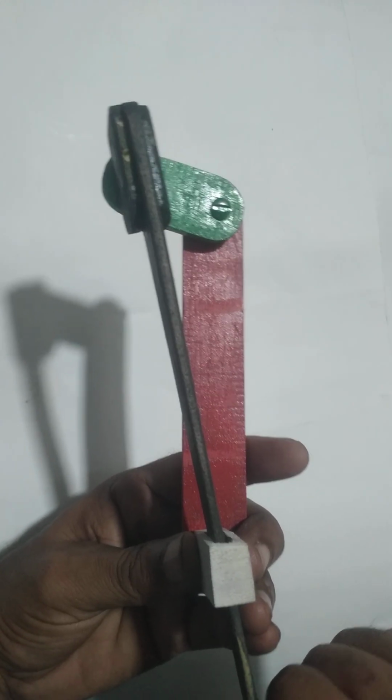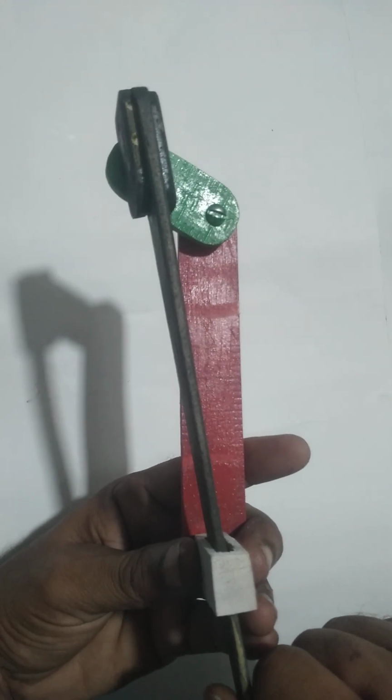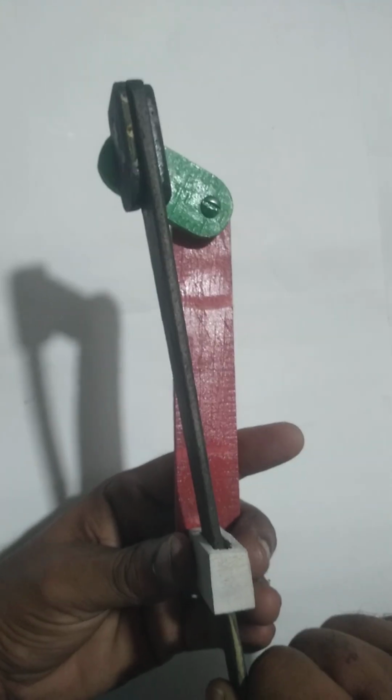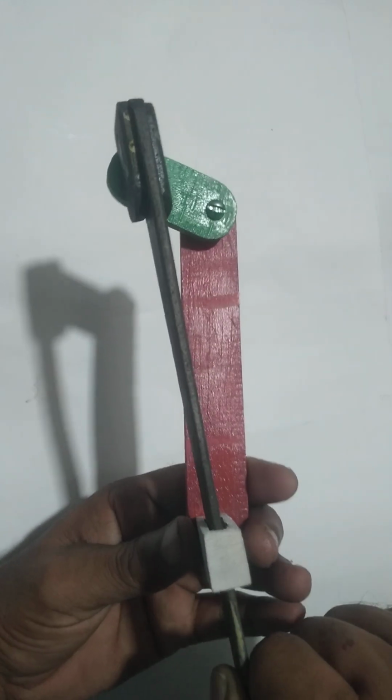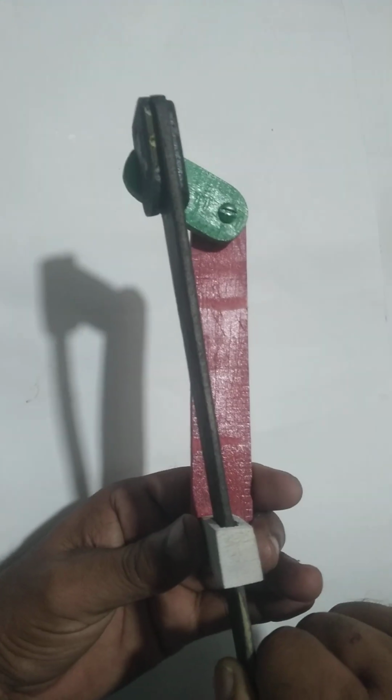So these are all the 4 inversions. For this last inversion I have created a separate mechanism, a separate apparatus.